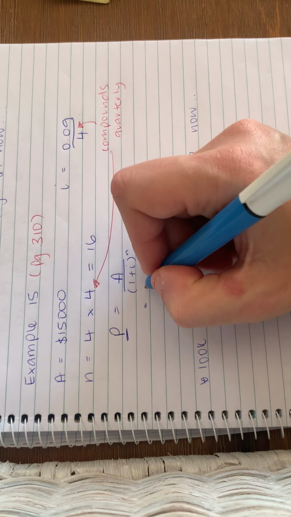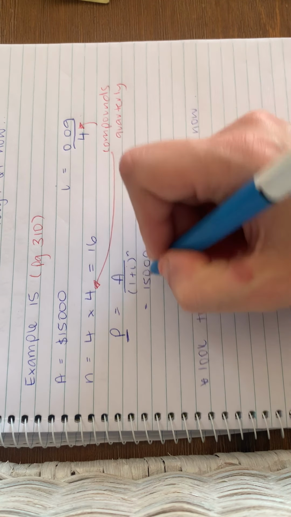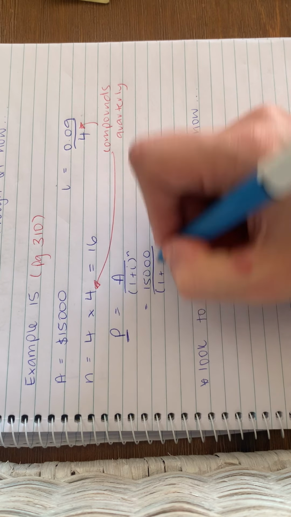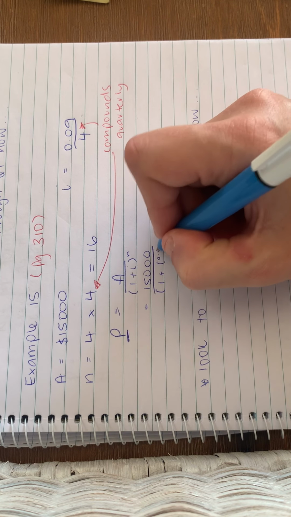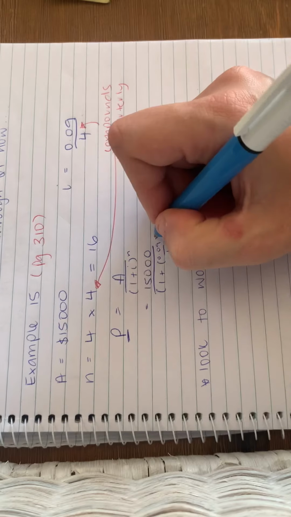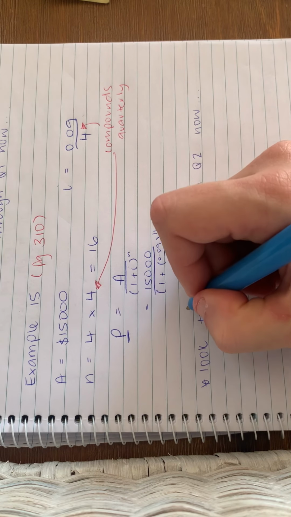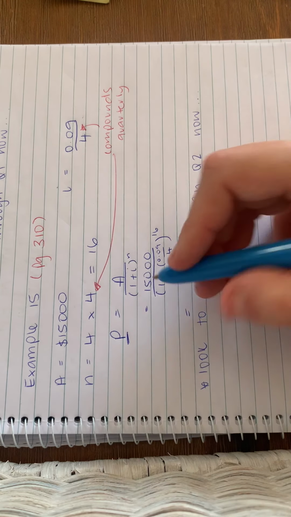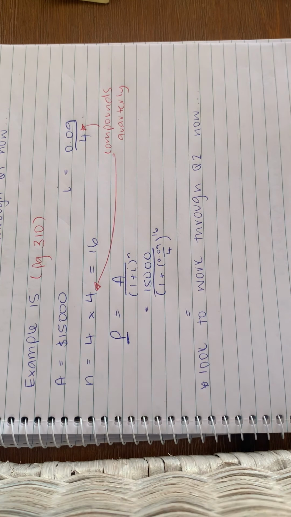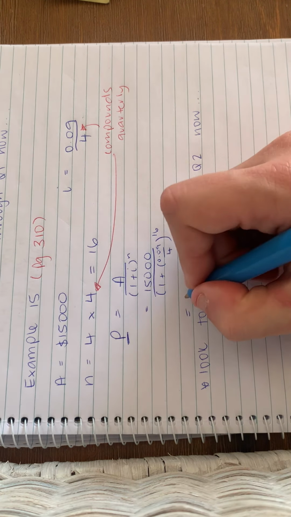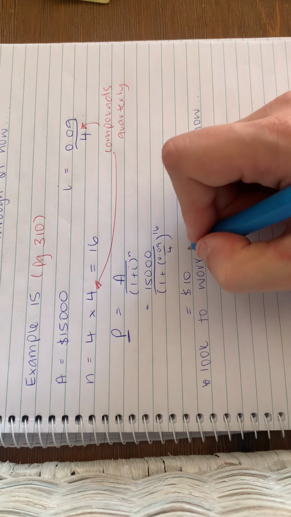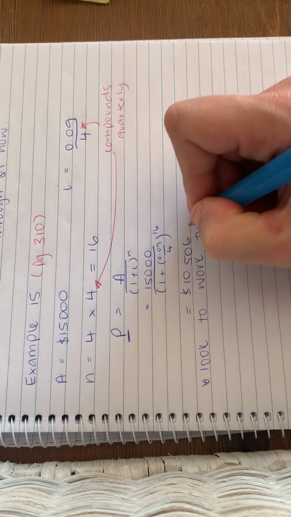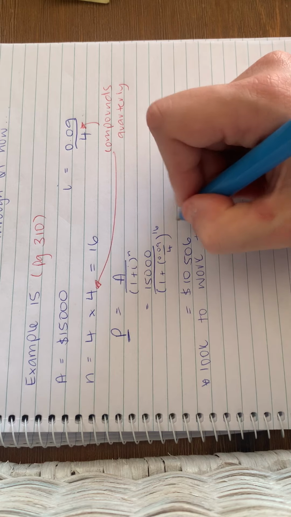If I substitute it in, $15,000 for A divided by 1 plus 0.09 divided by 4, and that's going to be to the power of 16. That gets a bit messy there, sorry about that. So when I go to put that into the calculator, just because I'm running out of room, I'm going to round it. So you do get $10,506.98693. But if I was to round that, I'm going to have $10,506.99.